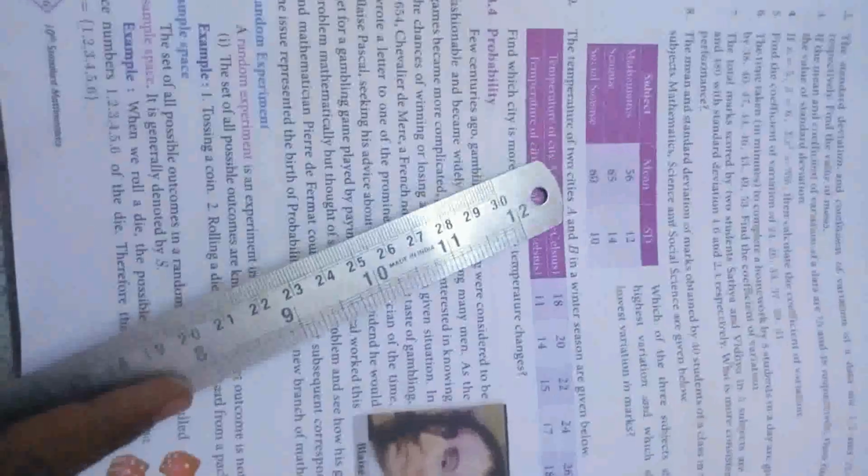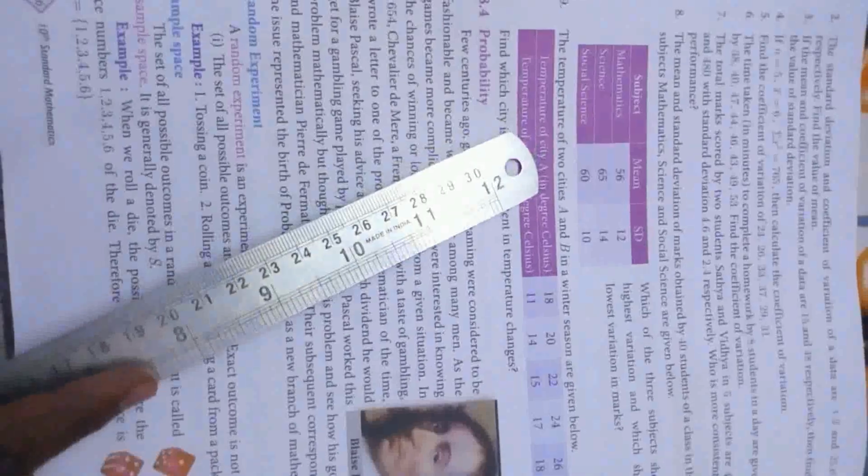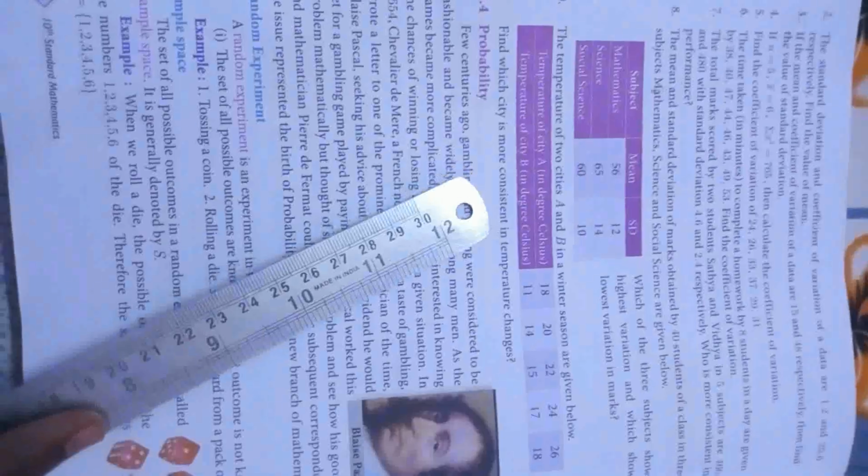Friends, exercise 8.2, ninth sum. The temperatures of two cities A and B in a winter season are given below. Temperature of city A in degrees Celsius: 18, 20, 22, 24, 26. Temperature of city B in degrees Celsius: 11, 14, 15, 17, 18. Find which city is more consistent in temperature.